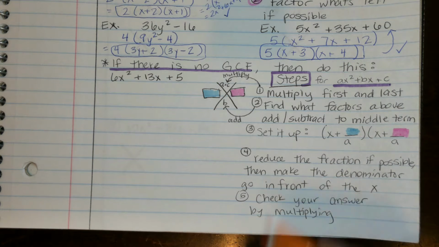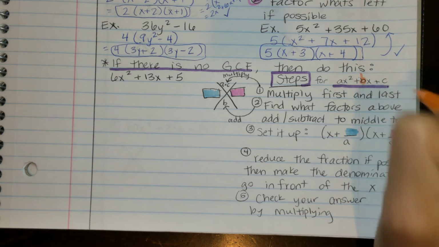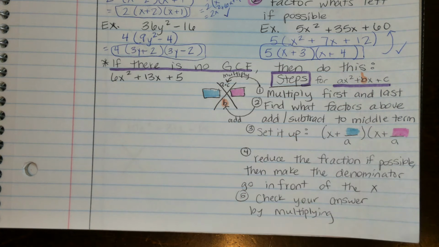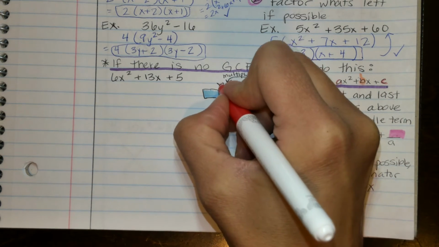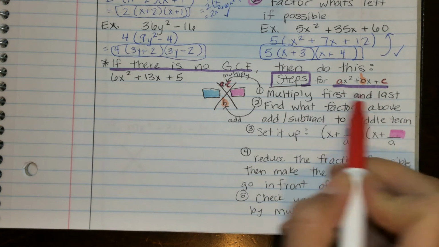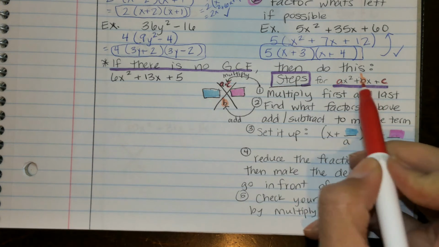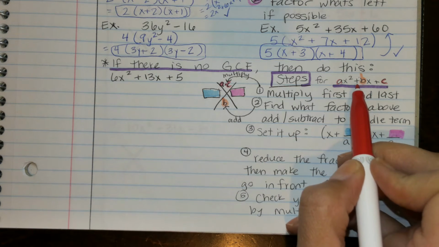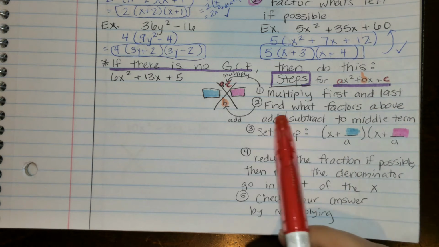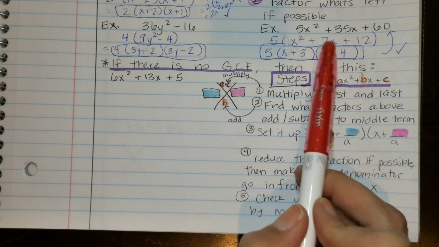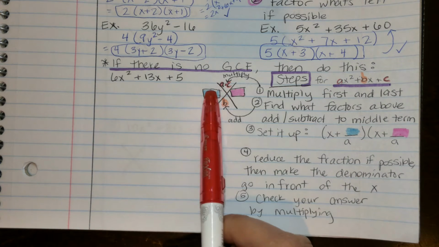Let me see if I can put a little more color to this. So b is right there, b goes right there. And then we have, I'll use red, is pretty different. We have a times c. A times c right there. So you do a times c, put that number at the top. Don't worry about the variables at this point. The middle number, the coefficient part, put that at the bottom. Then you have to find what factors above add or subtract to the middle term. It's the same thought process as like right here, but we're going to write those numbers in the x.